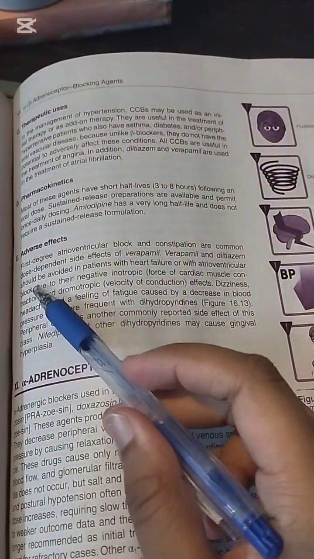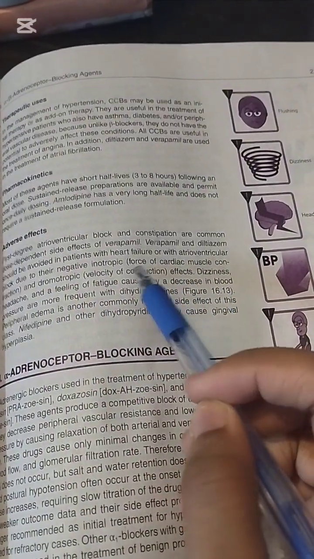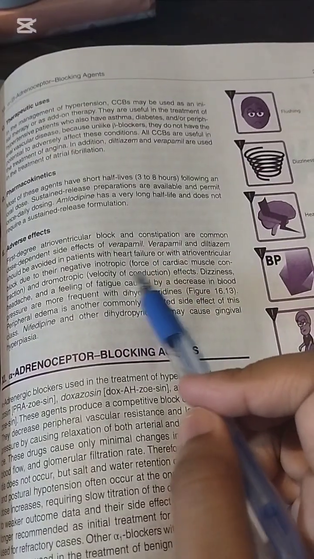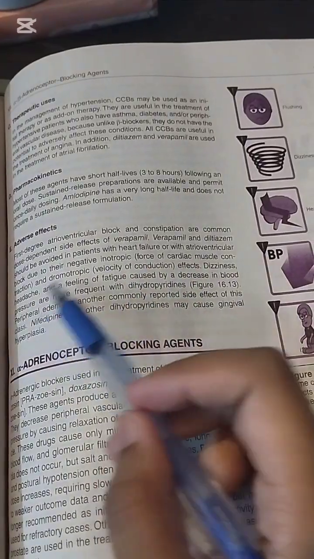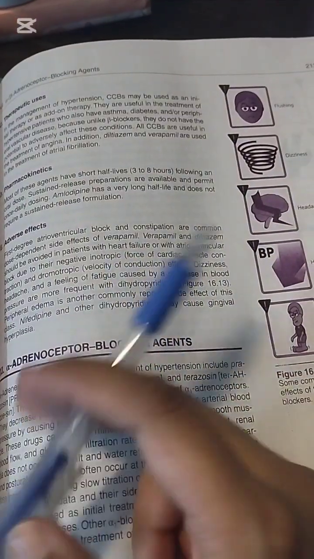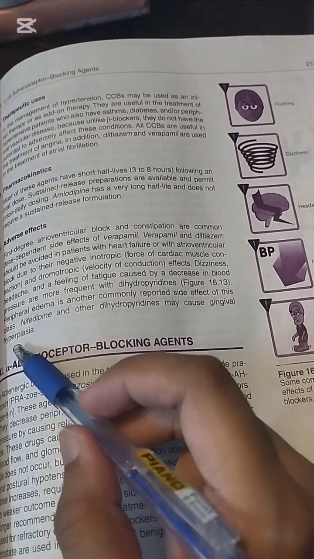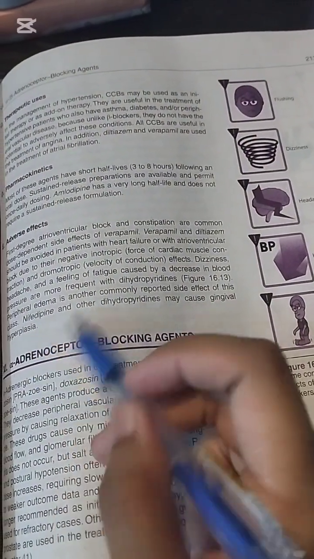Verapamil and diltiazem should be avoided in patients with heart failure or AV blockade due to their negative inotropic effect, which is greater with verapamil. Inotropic is the force of cardiac muscle contraction and chronotropic is the velocity of contraction effects. Dizziness, headache, feeling of fatigue caused by decreasing BP are more frequent with dihydropyridines. Peripheral edema is another commonly reported side effect of this class. Nifedipine and other dihydropyridines will cause gingival hyperplasia. Okay, I did not know that.